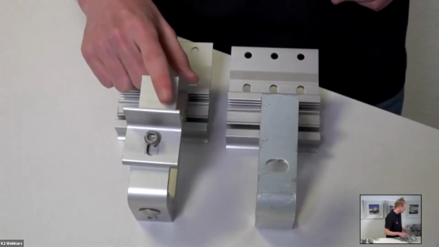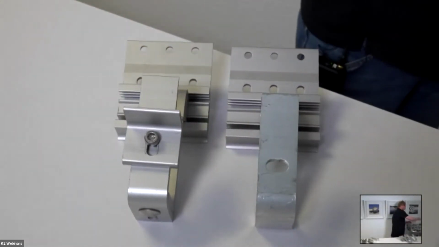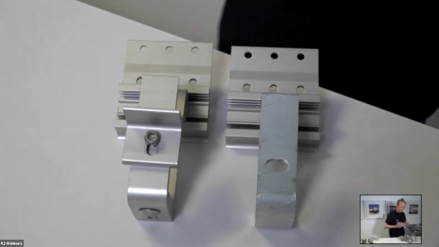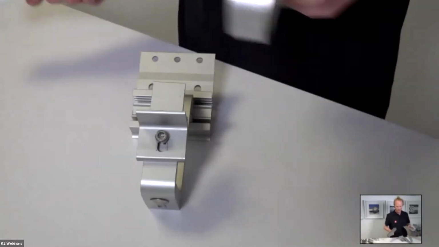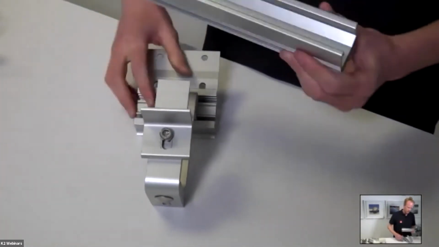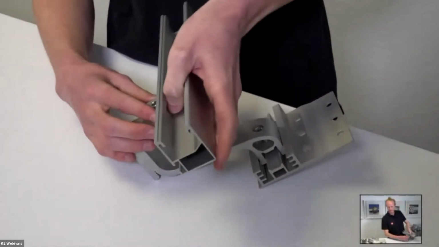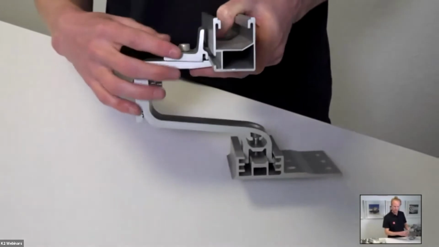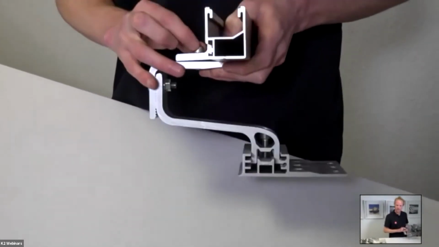This will be used for the single rail, which I'm just trying to grab. This clamping system is a little bit different to how I showed you before with the T-bolt, but very sturdy as well. So the climber here, you just have to ensure this is good.